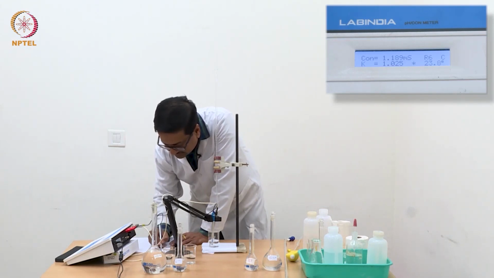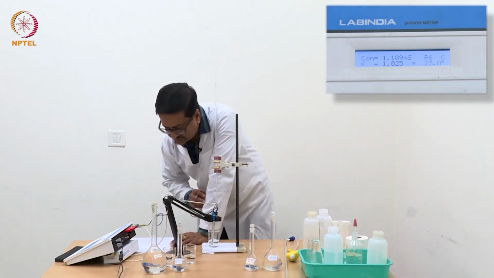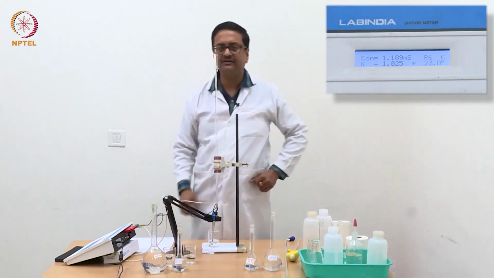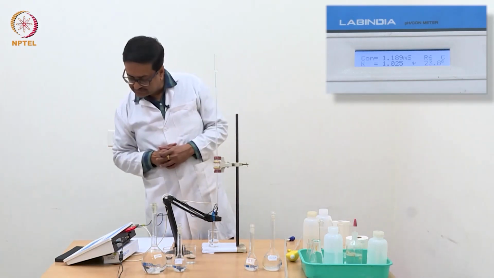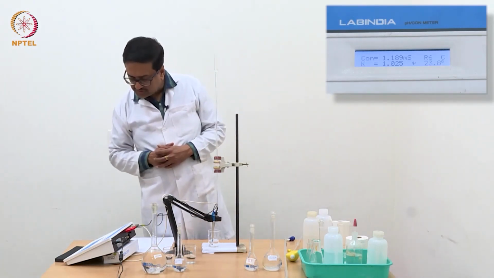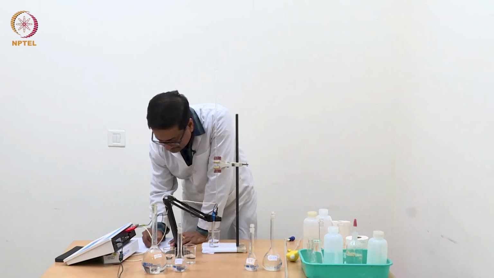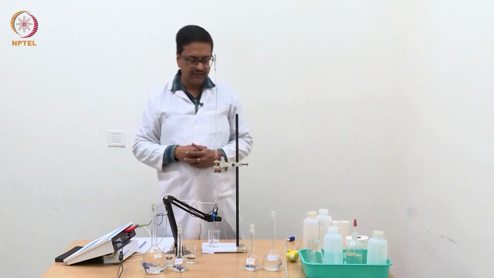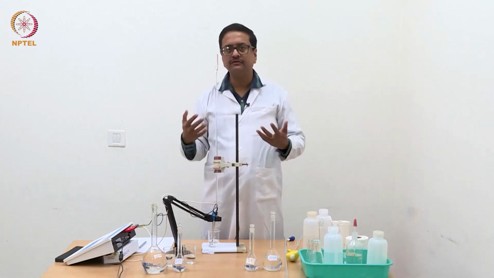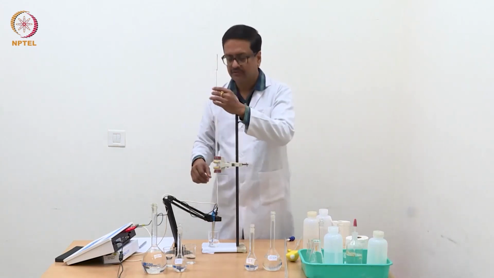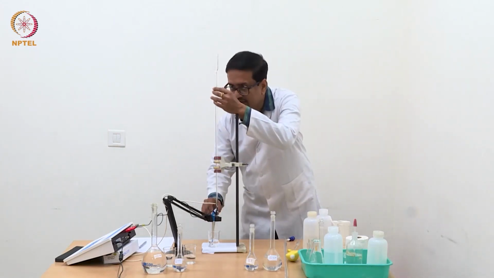So now I have added another 0.04 ml, I have reached 0.08 ml, and the conductance has reduced to 1.189. Right? So like that, I am going to continue addition of 0.04 ml each time.